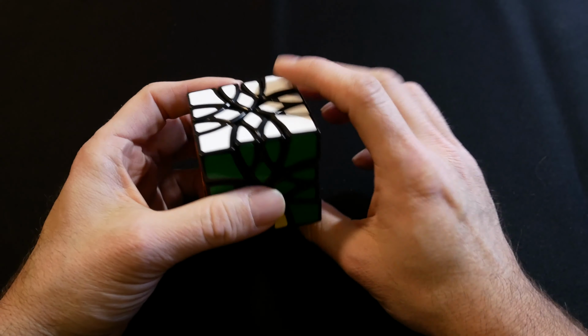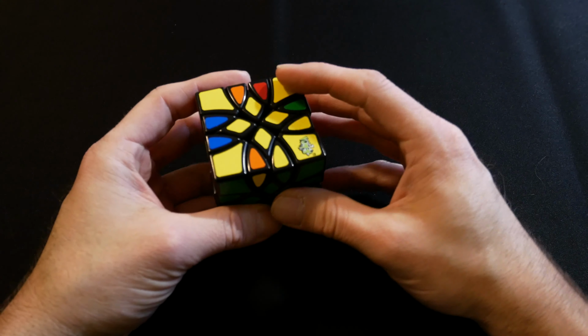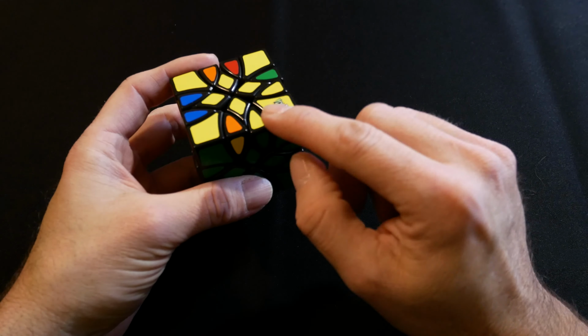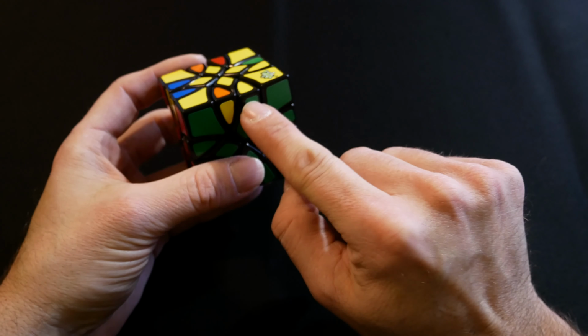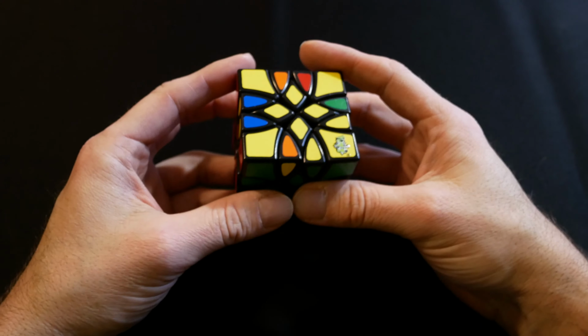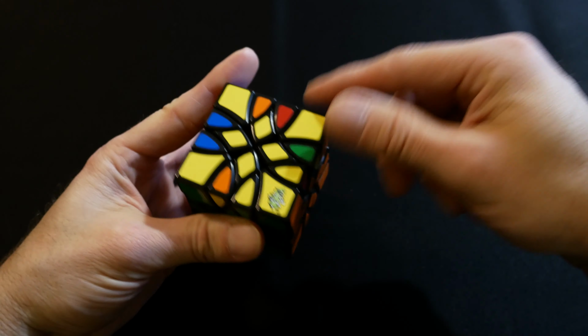And what I like to do is turn the cube upside down so that the white is on the bottom. And let's start working on this green because this one's already complete. So no big deal. Let's go large dino and small dino.